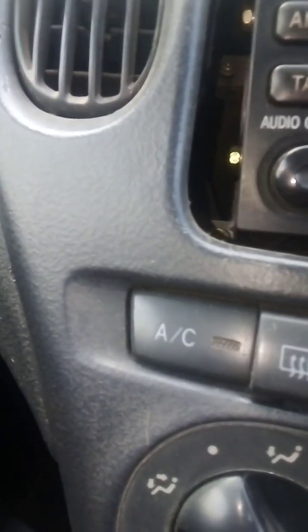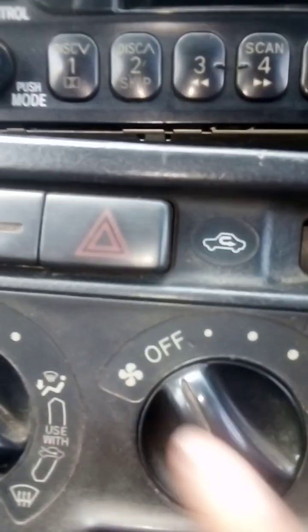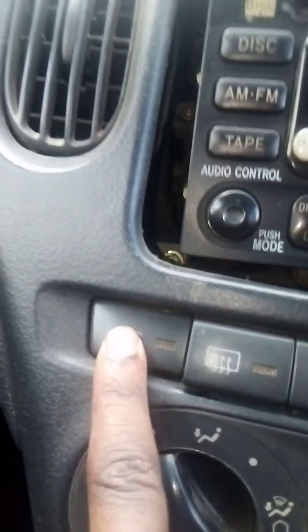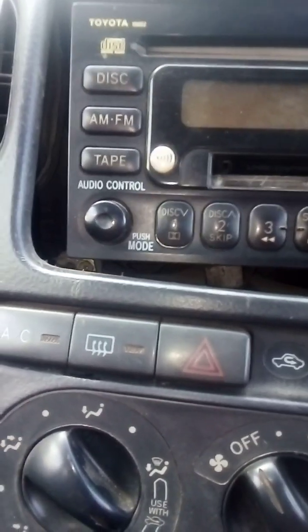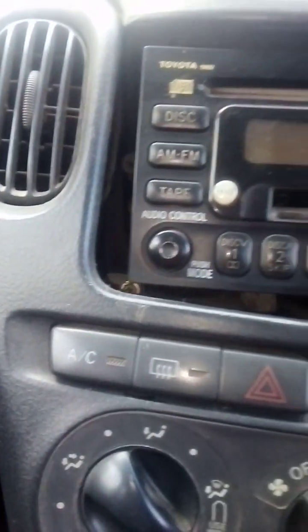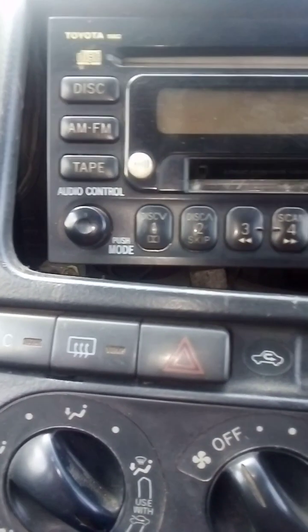Now this is the knob for turning on the AC. The difference is that when you are only using the fan without the AC button, it's only the air that is circulating, but engaging the AC involves the gas, the one that is refillable at the bonnet.